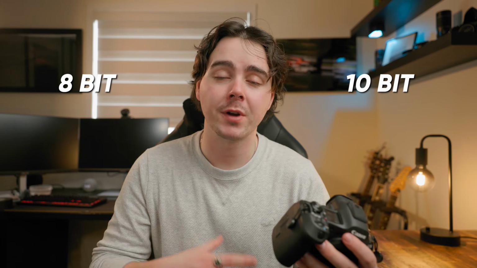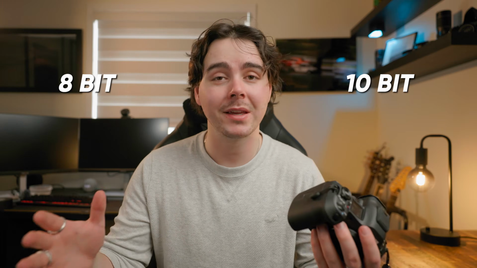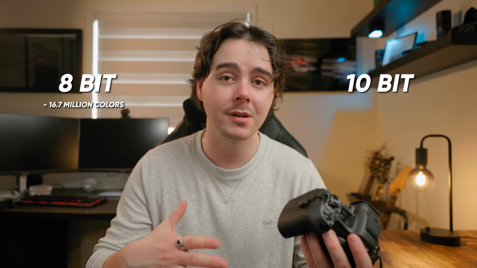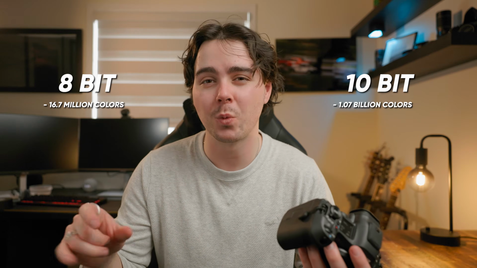And then the last chunk is 8-bit or 10-bit. Bit depth refers to the amount of colors that are being saved into your video. 8-bit can display up to about 16 million colors, while 10-bit can display about 1 billion colors. So big difference. You only want to select 8-bit footage if you know you're never going to be color grading or editing your footage at all. 10-bit is absolutely the way to go if you have that option, which we do. And that's all our formats.